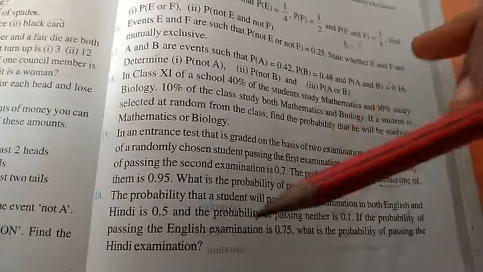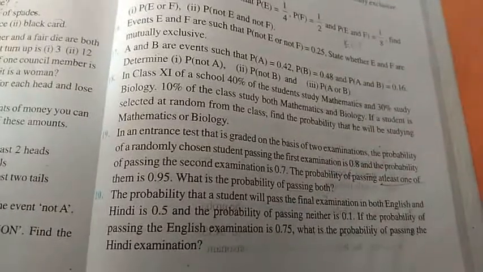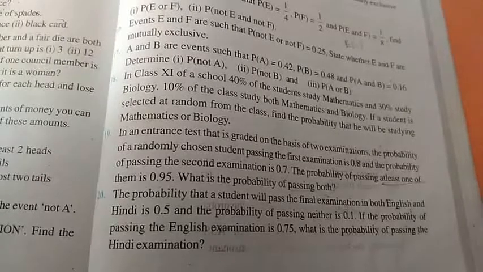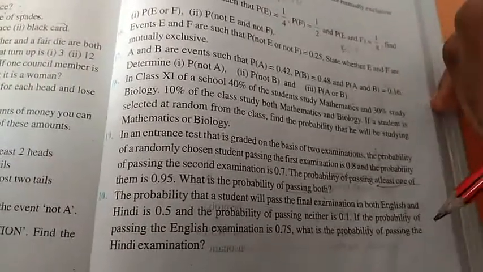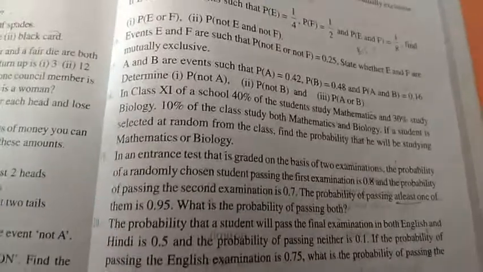If the probability of passing the English examination, P of E, is 0.75, what is the probability of passing the Hindi examination? They asked you to find P of H.